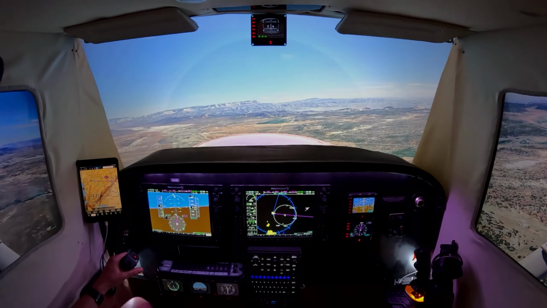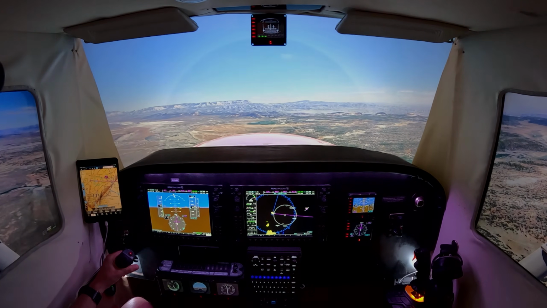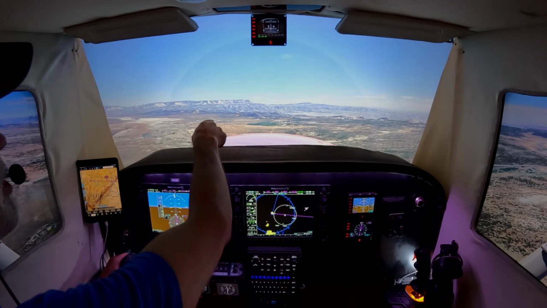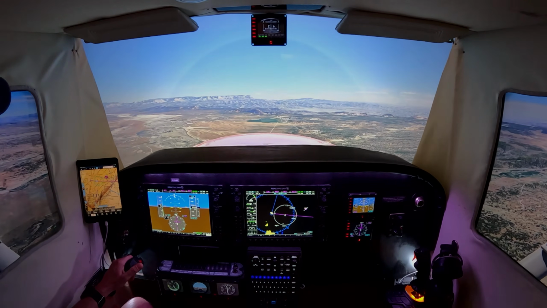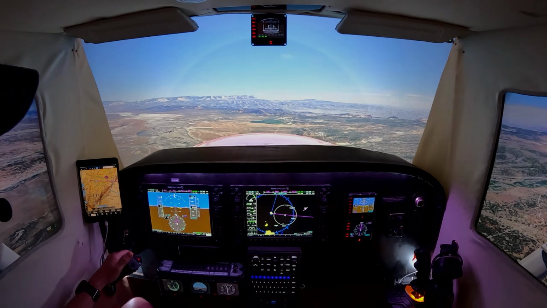We're going to fly right over the north end. There's the airstrip right down there, and there's Ruby's Inn. Spend any time in Capitol Reef or Bryce Canyon, you know what we're talking about. If you know, you know.